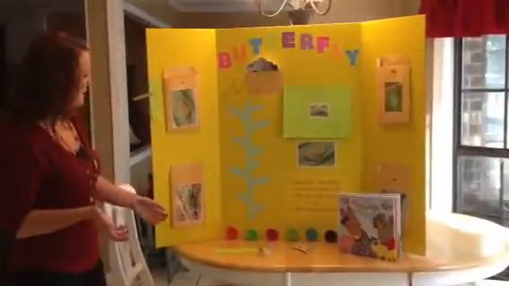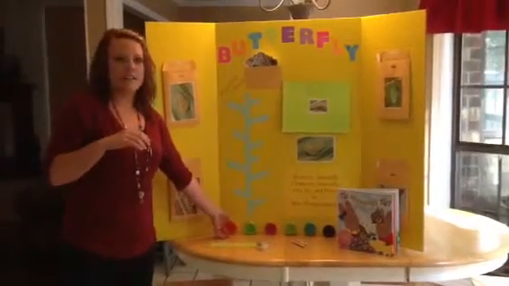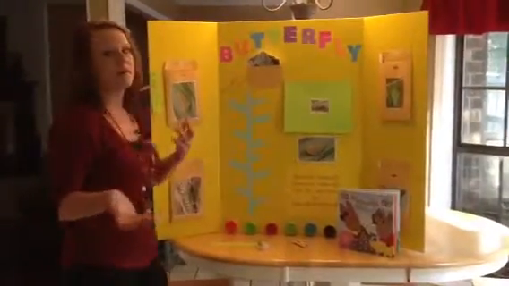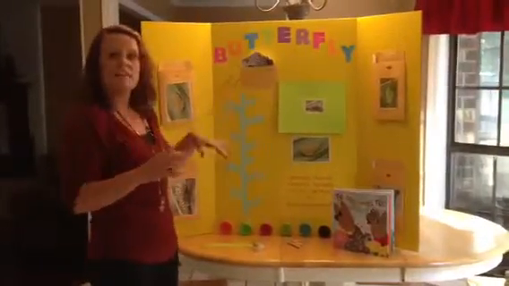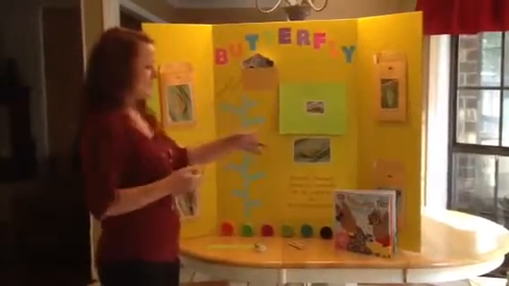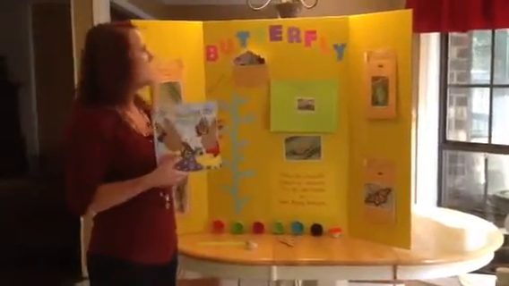And then the last thing that they'll do is they'll come up to the board and take a container of Play-Doh and make a caterpillar or a butterfly out of their Play-Doh. And that's all that we'll do for our lesson on this book about the different stages of the butterfly.